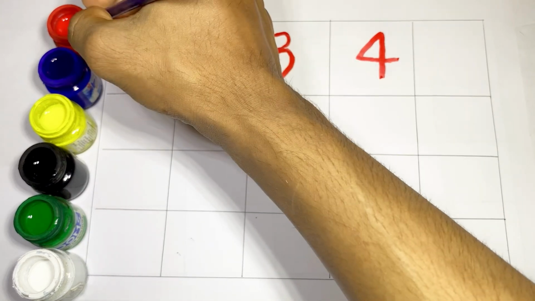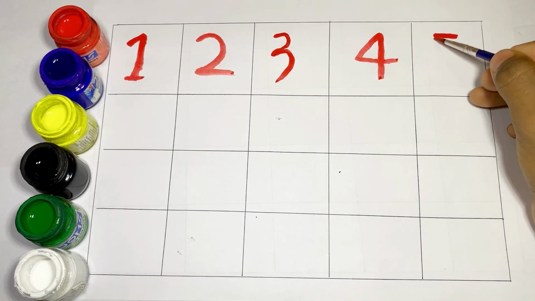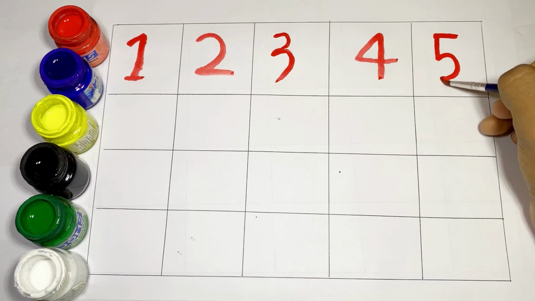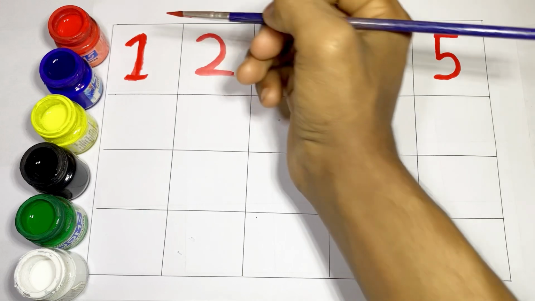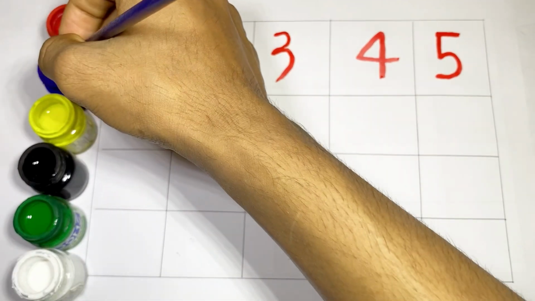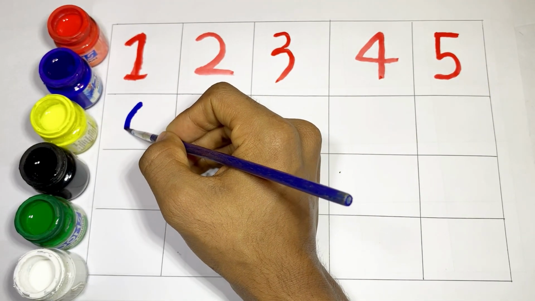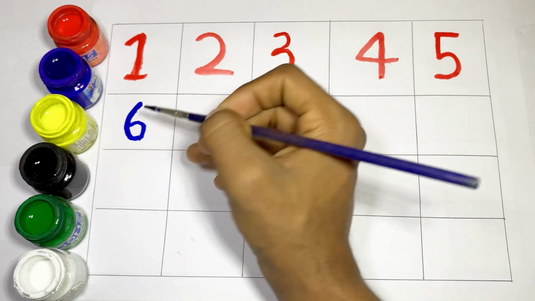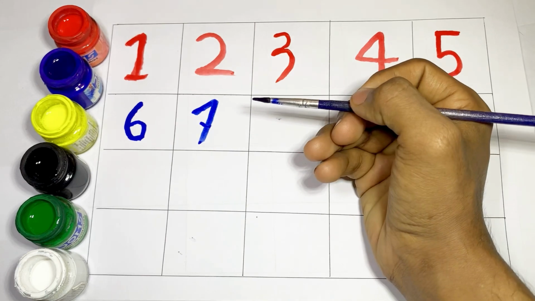Kids again use red color and draw 5, F I V E, 5. Kids, now 6, and use blue color. The number 6, S I X, 6. 7, S E V E N, 7.